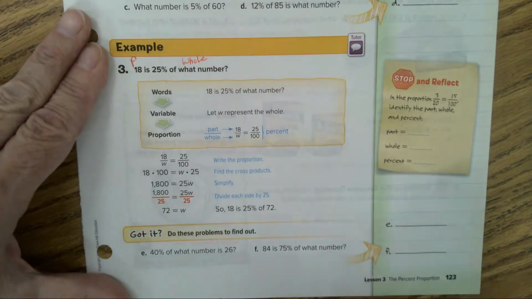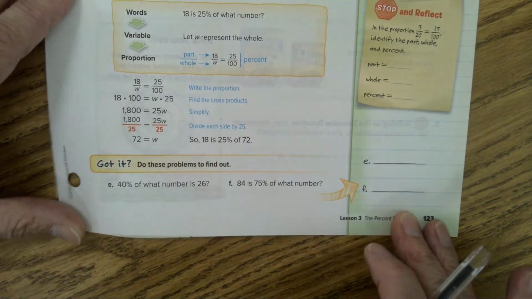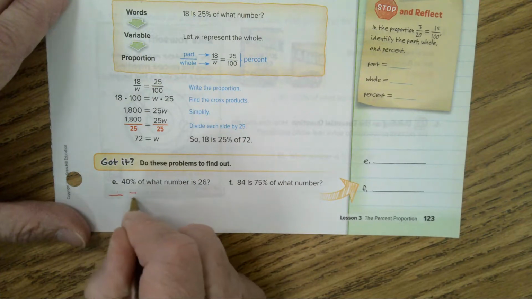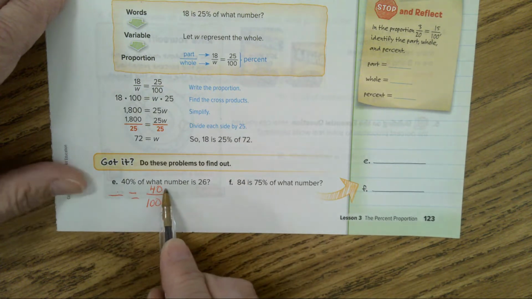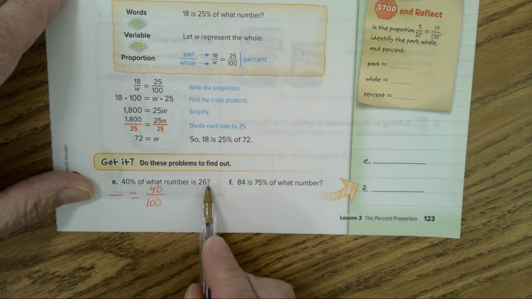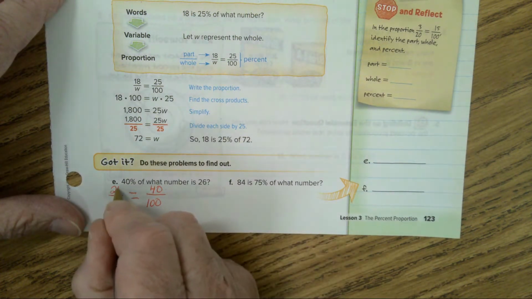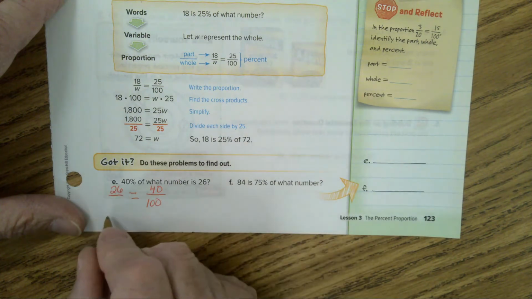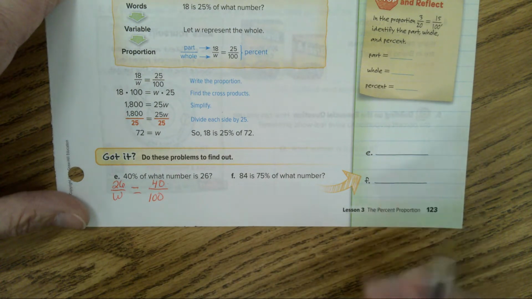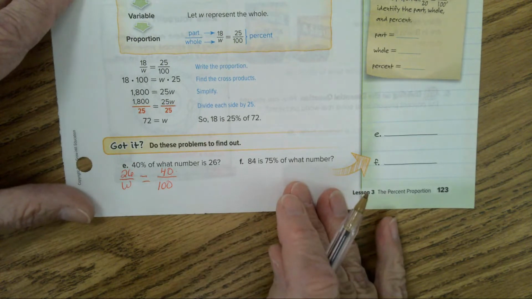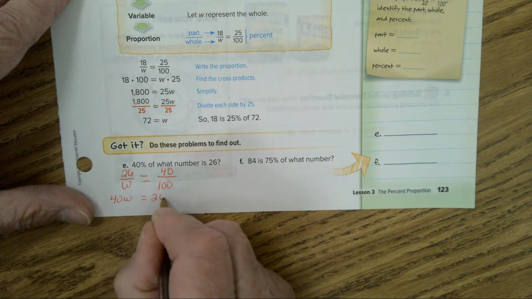Okay, so now let's do E and F. So let's set up letter E, 40%. So here we go. You've got this. 40 over 100 of what number is 26? 26 is your part, so the 26 goes on top. Of what number is your whole? So we have 26 over W equals 40 over 100. Do your cross products. 40 times W equals 26 times 100.